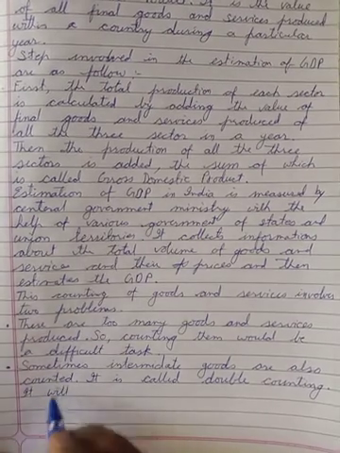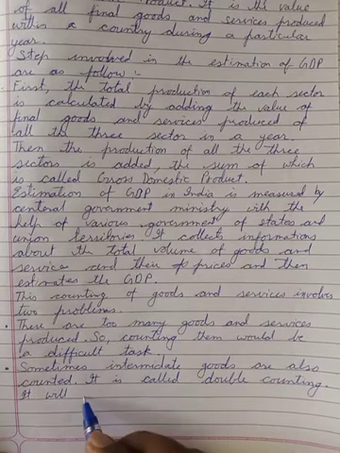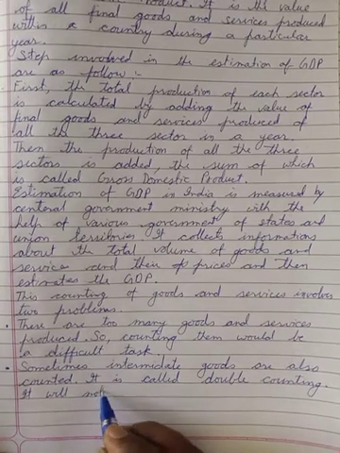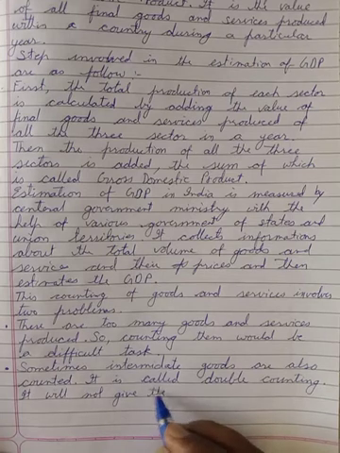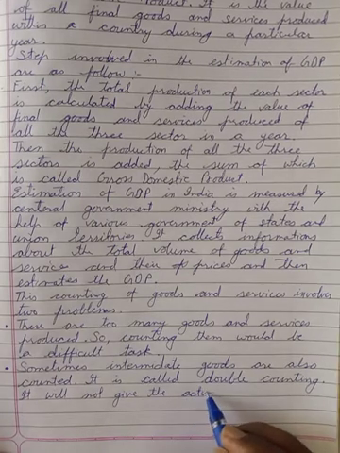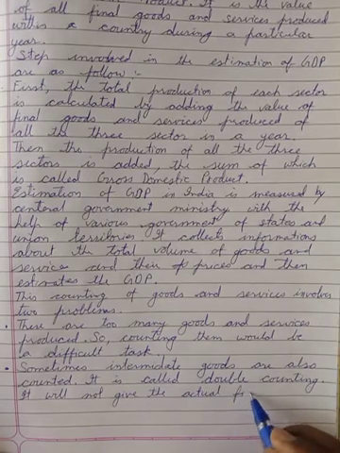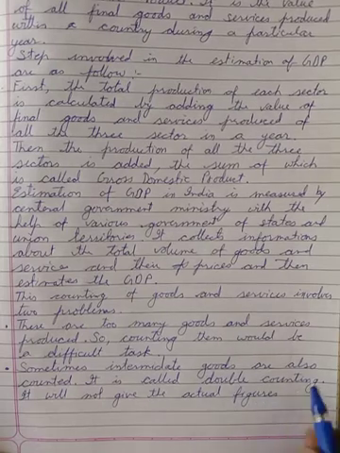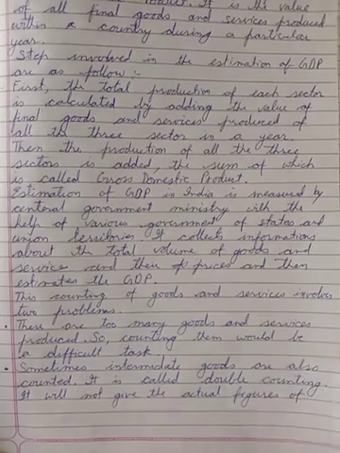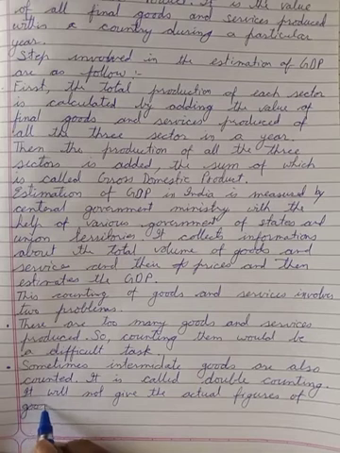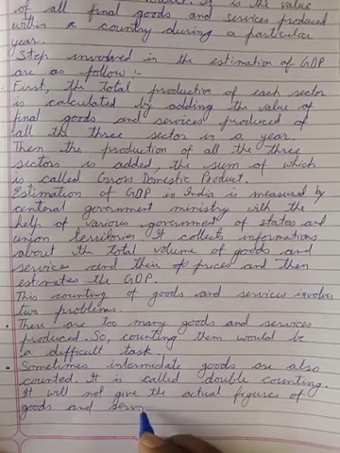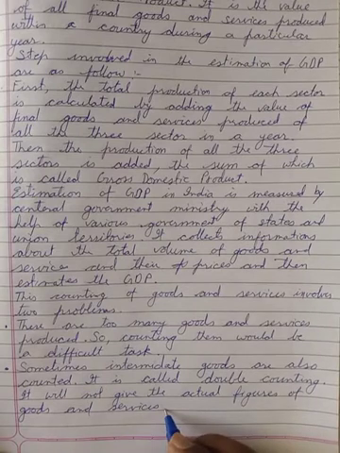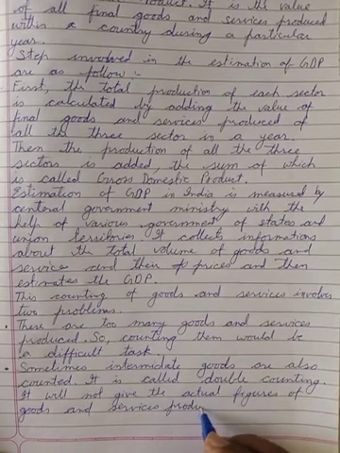It will not give the actual figures, means numbers, of goods and services produced.